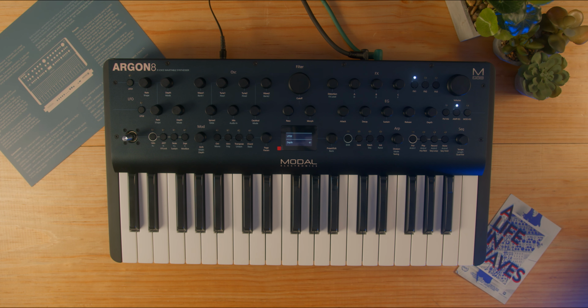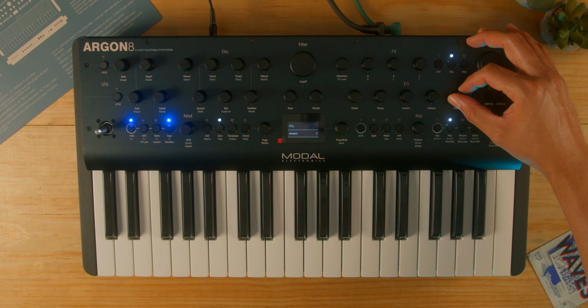And with all of the things learned so far, we can design sounds in a complex way without having to use the envelope, the effects, the sequencers, and anything like that. The real power of the Argon8 lies in the oscillator section, and it's truly fantastic.